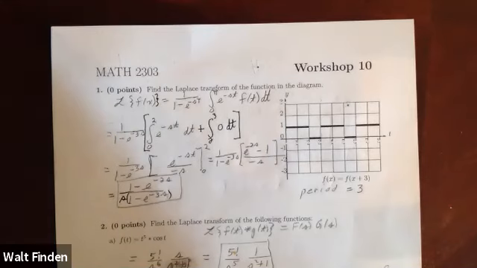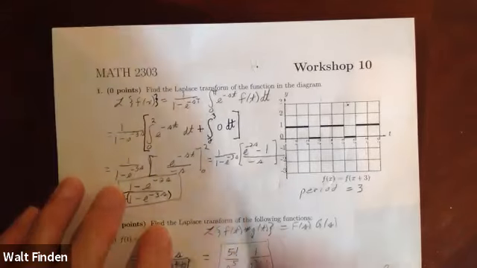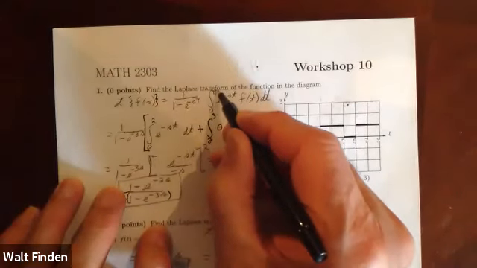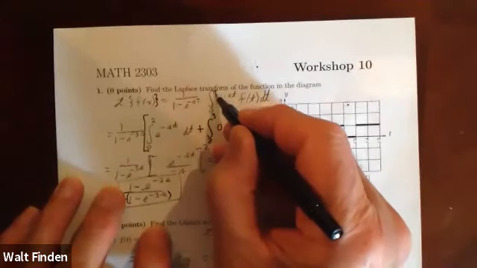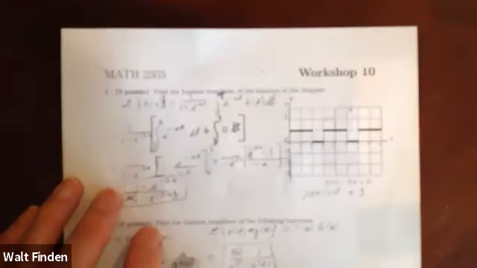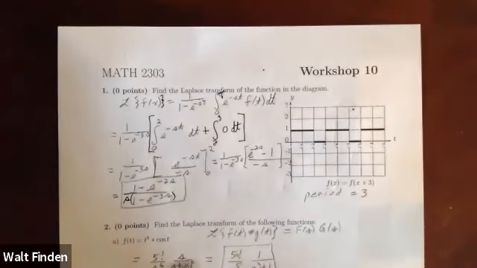So you need to integrate the formula from 0 to capital T, e to the minus st, f of t dt.